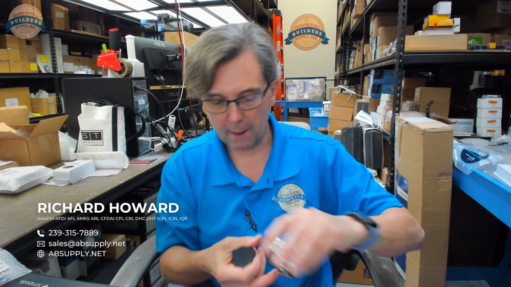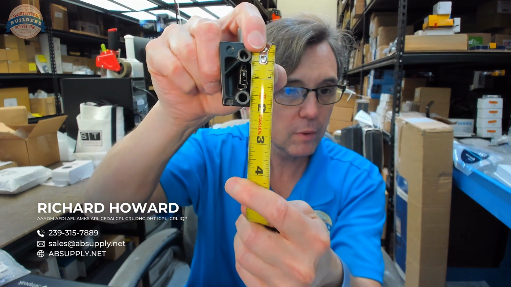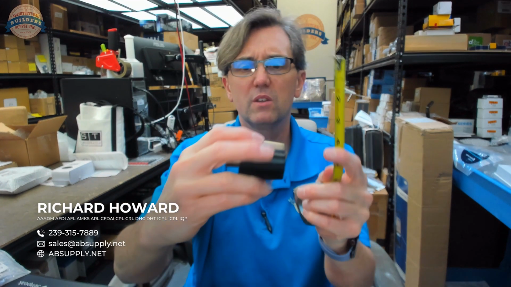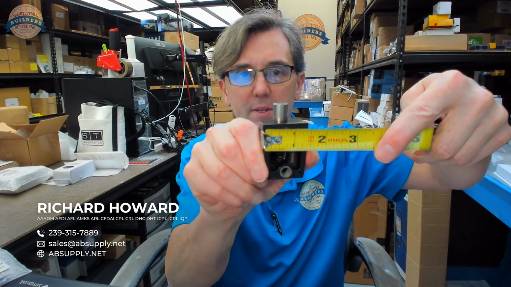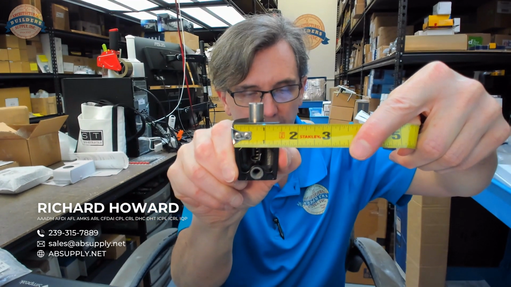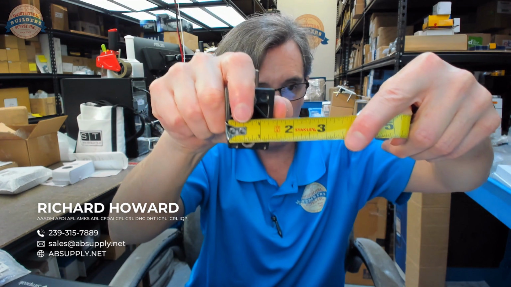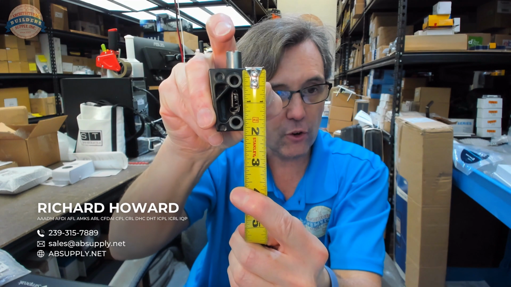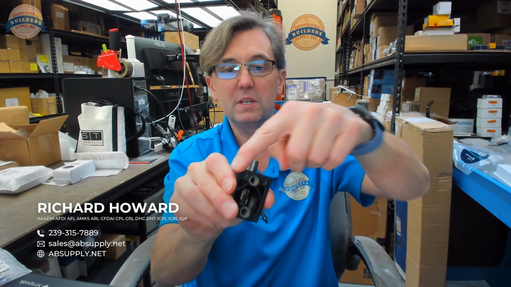Dimensional properties. Overall height of the body, about 1 7/8 inches or so. You can see that it's tapered. At the top, it's pretty close to about 1.5 inches. At the bottom, it's going to be closer to about 1 5/16 inches. Top of the unit to the center line of the first hole, about 5/16 inches, and then the bottom about 1 1/8 inches. It appears to be centered.